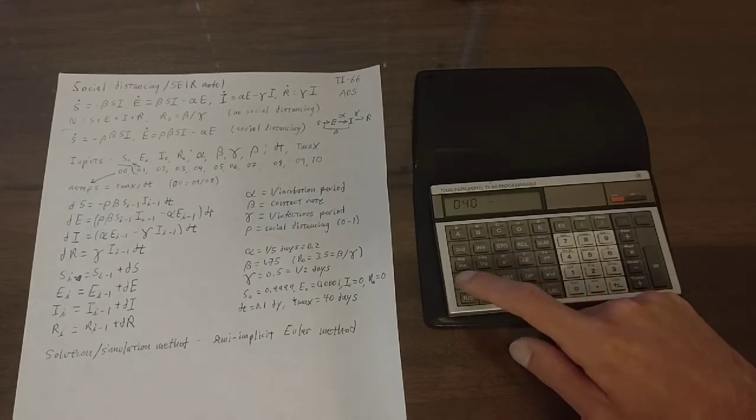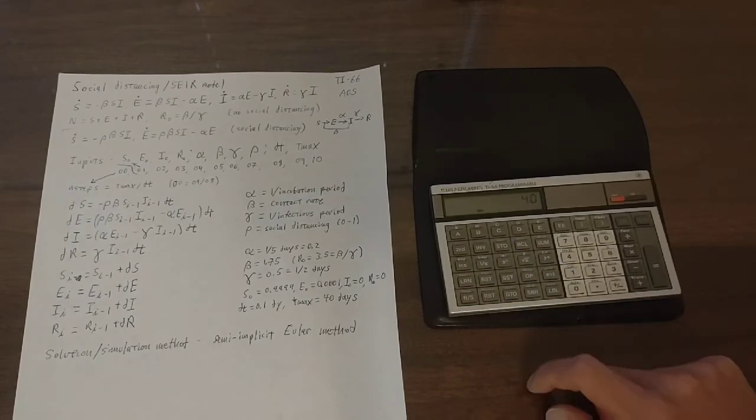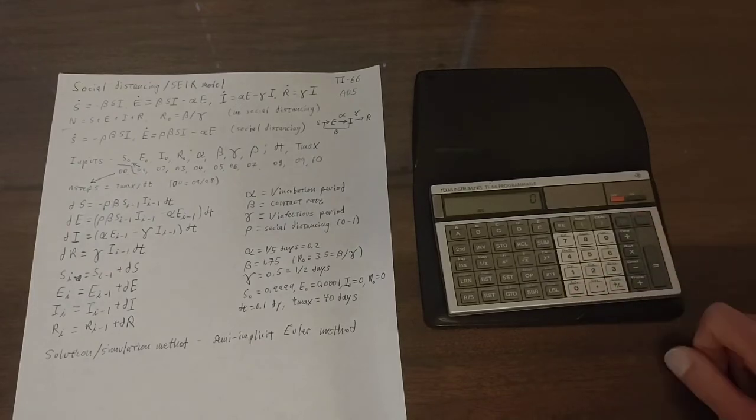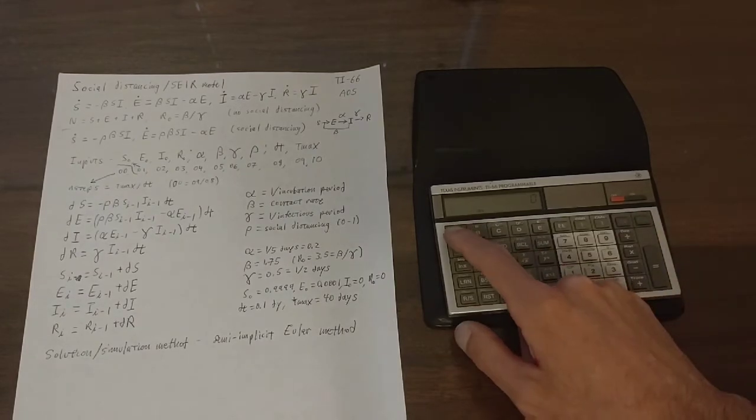Okay, so I'll go back, learn again, RST, 0, CE, clear the entry, clear the X register, and let's run this thing.